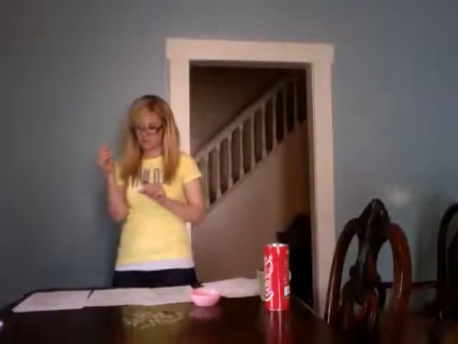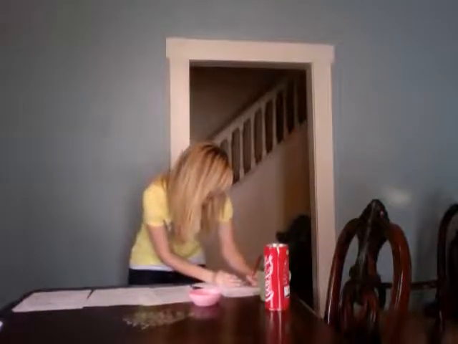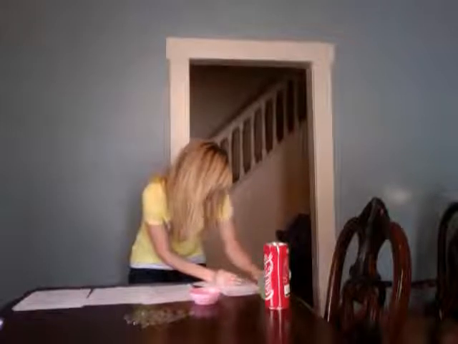Does the coin have any writing on it? It says 1 cent. What do you think that's supposed to mean? How much it actually is worth. How much it's worth? Okay.